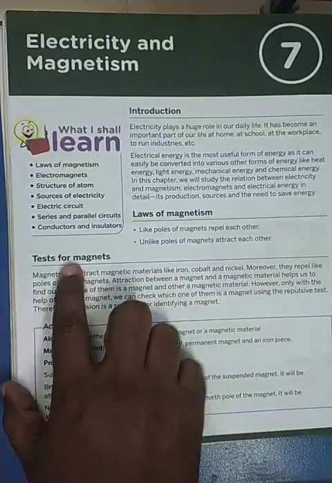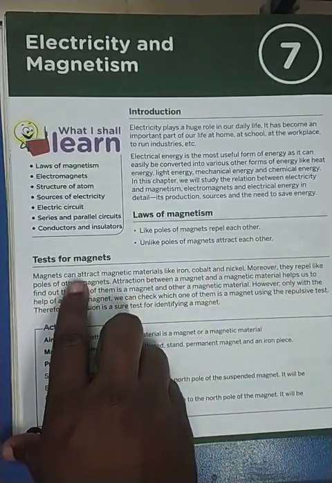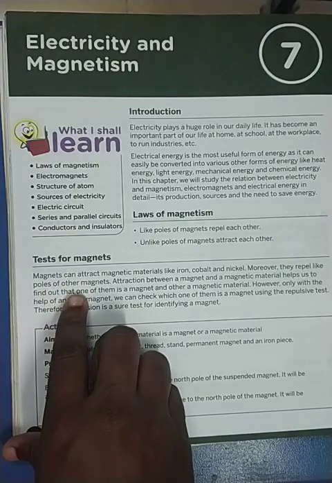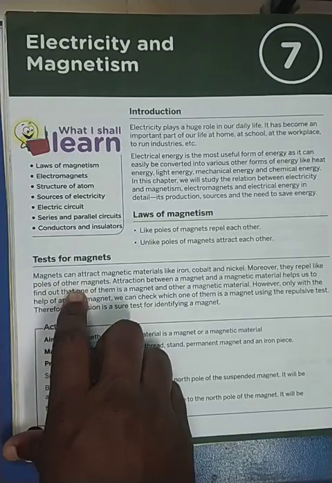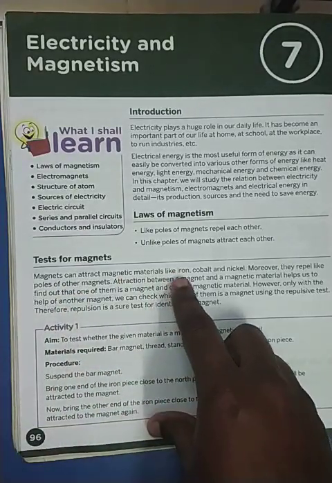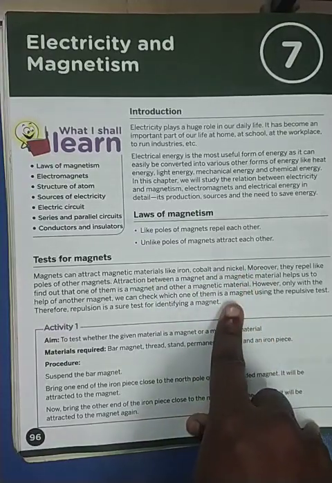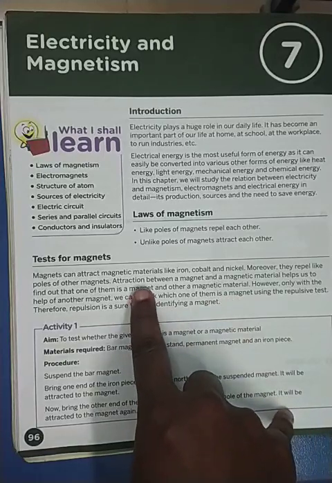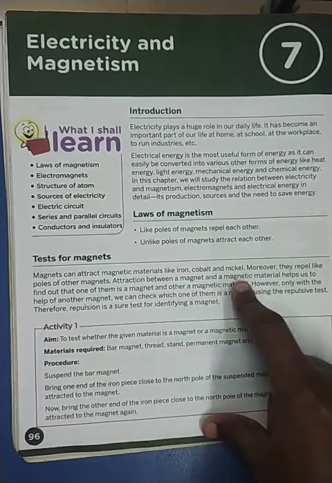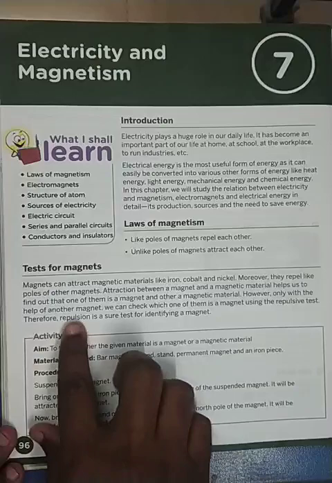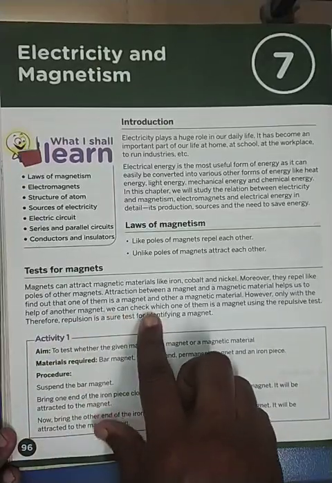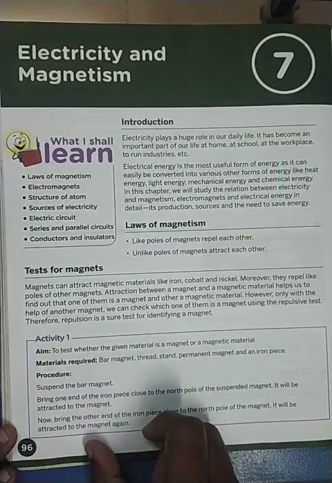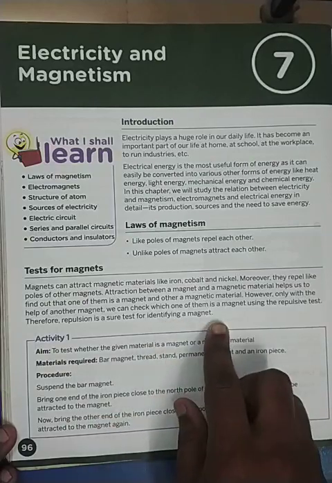Now coming to the test for magnets, we can see whether the material is a magnet or not by just keeping iron, cobalt and nickel nearby. If these materials are attracted, then we can say that material is a magnetic material. So attraction between a magnet and a magnetic material helps us identify a magnet.